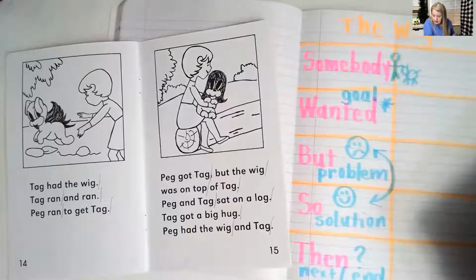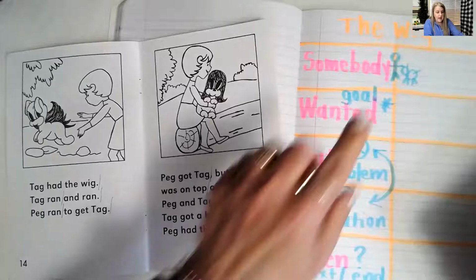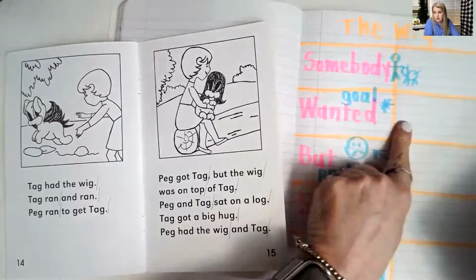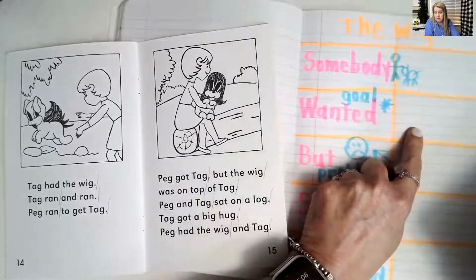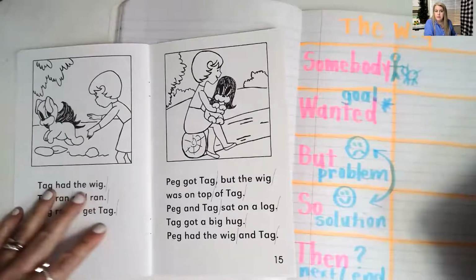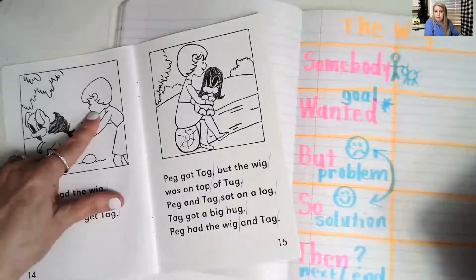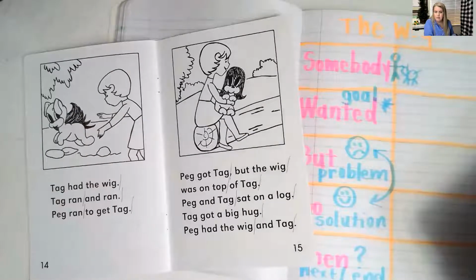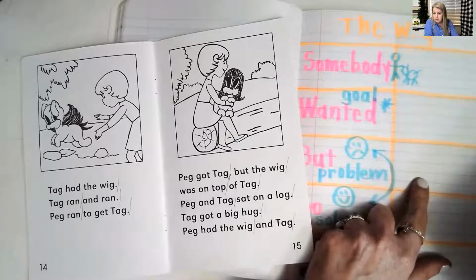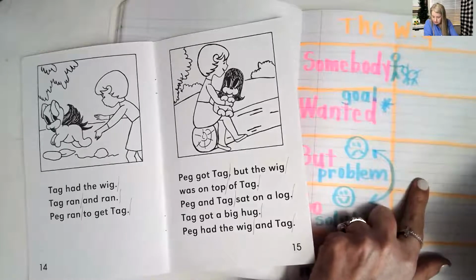Okay, so Tag the pup, somebody, wanted Peg's wig to play with. But what was the problem? When he took the wig, what was the problem? Look at her face. You think Peg liked it? Peg got mad when he took the wig, right? That was definitely a problem.